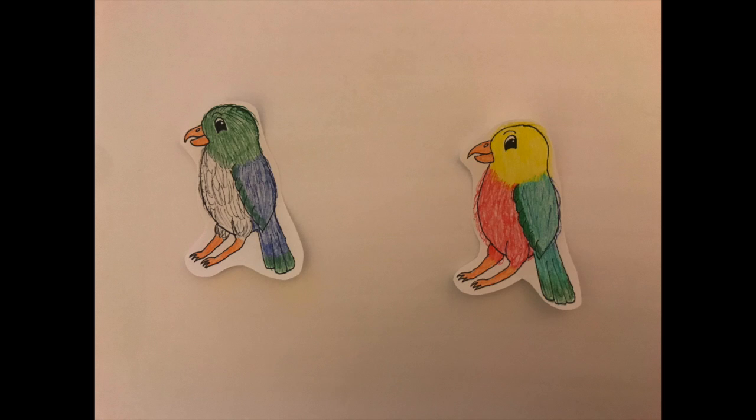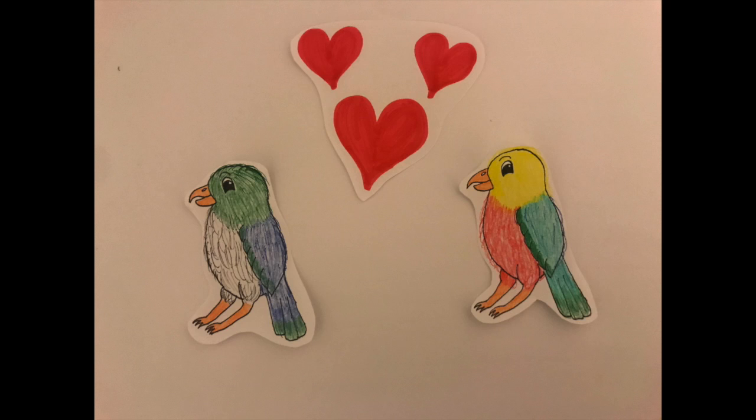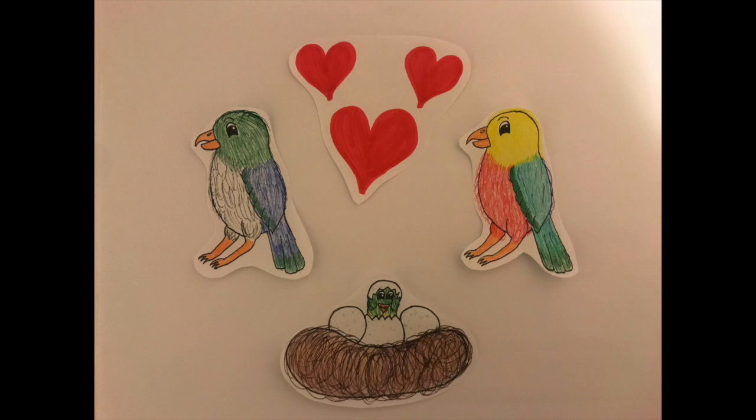It all began when two little green-cheeked conures fell in love. They decided it was time for them to have children of their own, so they went to a genetic counselor to find out the probability of having each of the possible gametes from their cross.